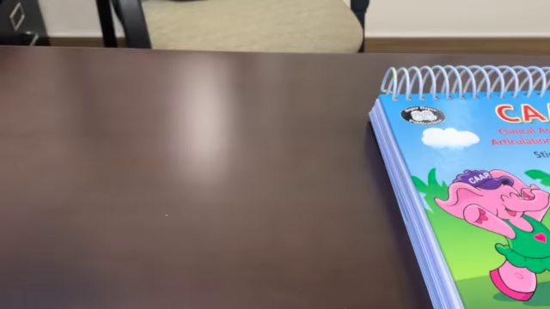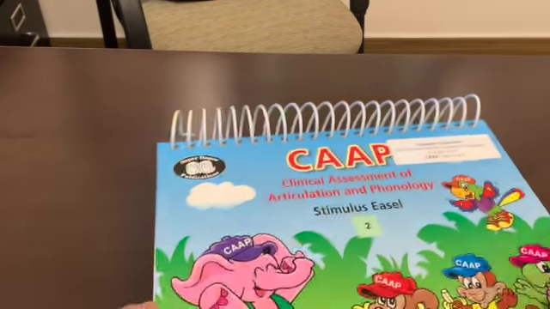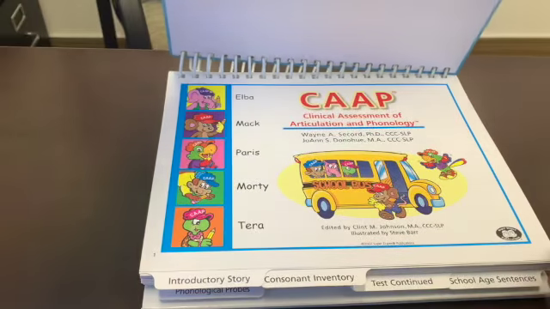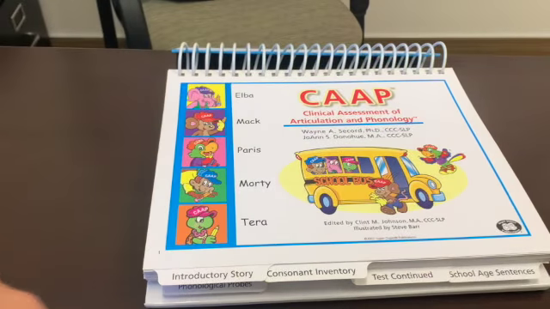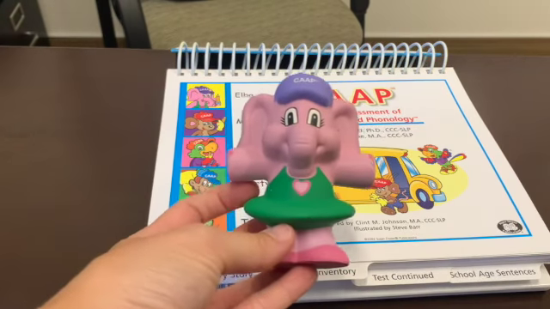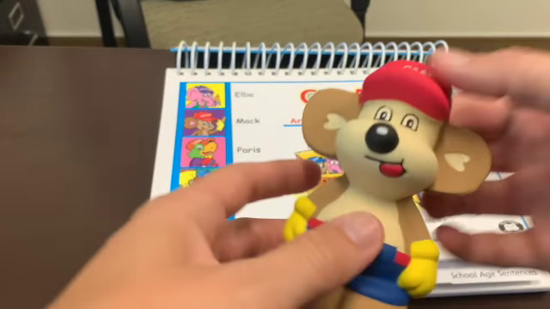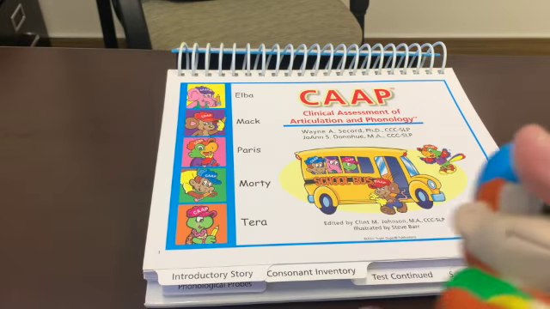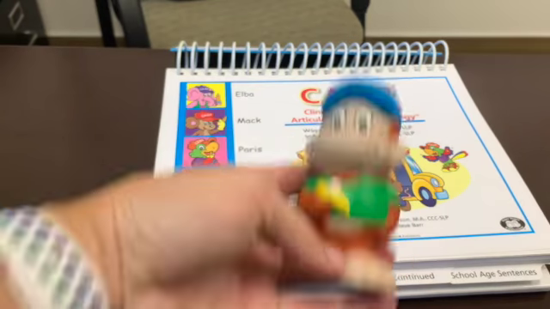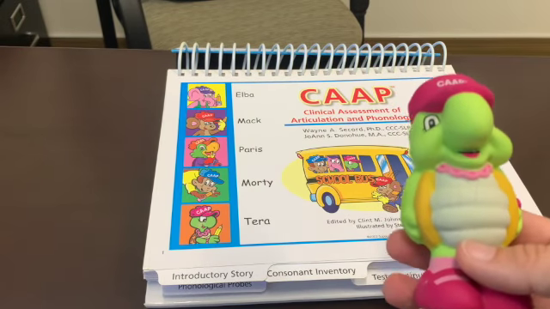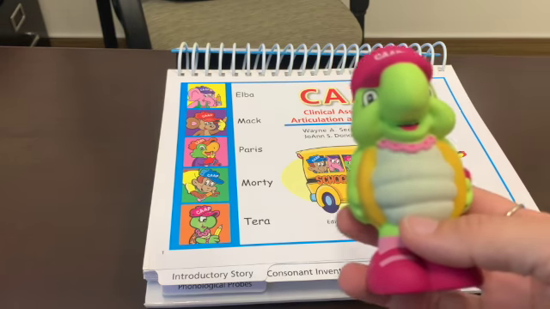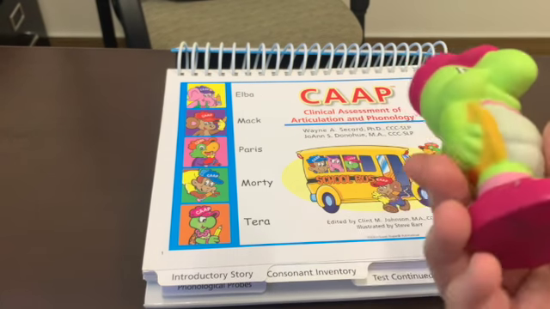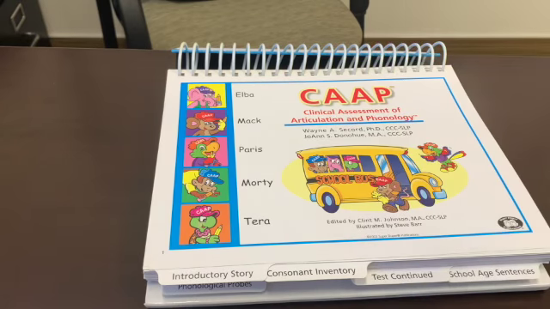All right, so let's get started. We're going to move our friends out of the way for now, and let's take a look at the easel. Here are all of our friends, all their names. So we have Elba, and we have Mac, and we have Paris. Here's Paris. And we have Morty, whoopsie, sorry about Morty, and we have Tara, or Tura. I'm not really sure how to pronounce that one. So if you want to leave a comment, let me know how you actually pronounce that. That'd be great. So you have your friends. We're going to put them away for now. They are little squishy friends.